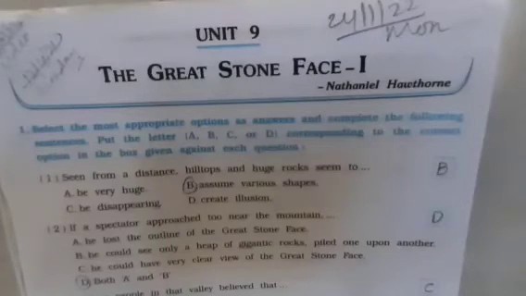Resemble means look like. Inhabitants means people living in a certain place. Prophecy, forecast or prediction. Perpendicular, rising very stiffly. Spectator means viewer. Enormous means large. Immense means huge. Gigantic means immense. Piled means heaped. Clustering means gathering.